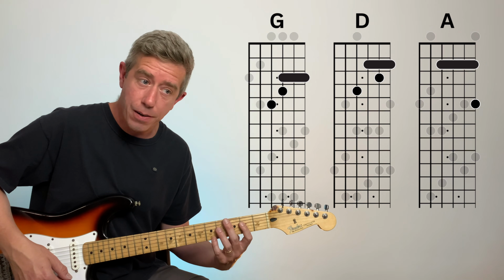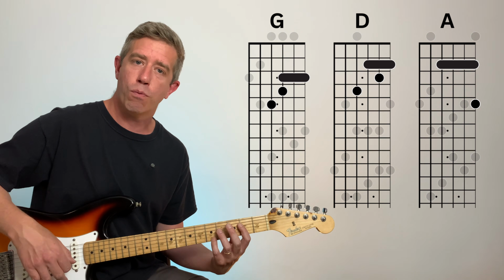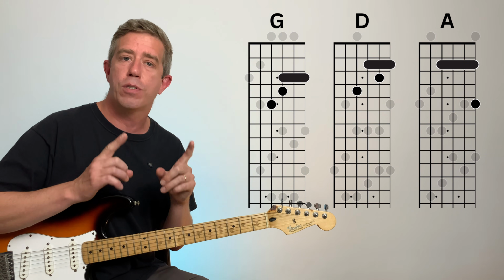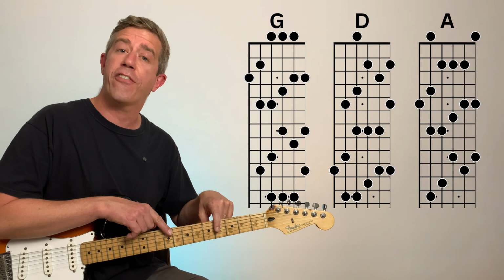Sounds pretty cool, right? And we're using CAGED. We're not playing the full G shape, which is a pain. We're just using parts of every chord, making sure it includes the red, the blue, and the green. Let's play that chord progression again, but one step further in CAGED.